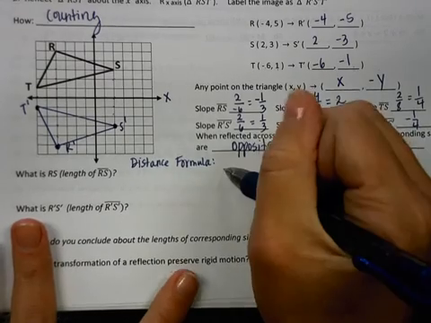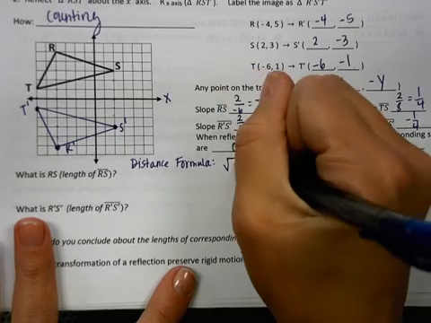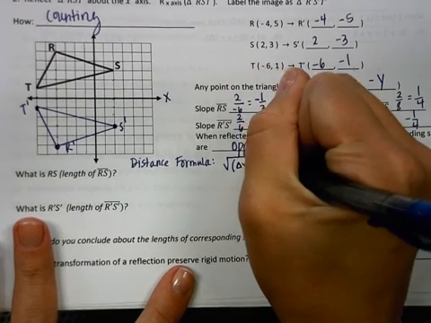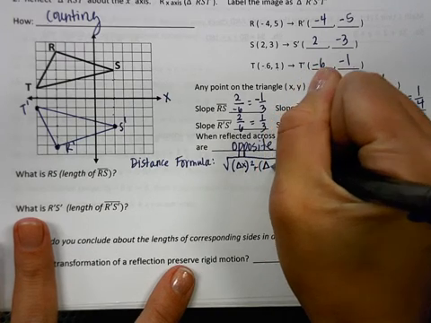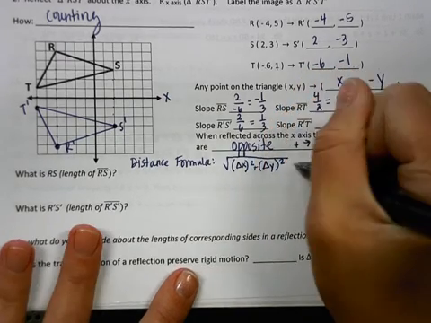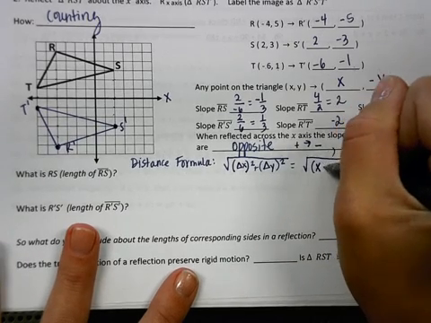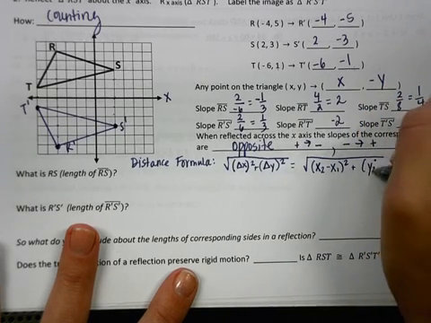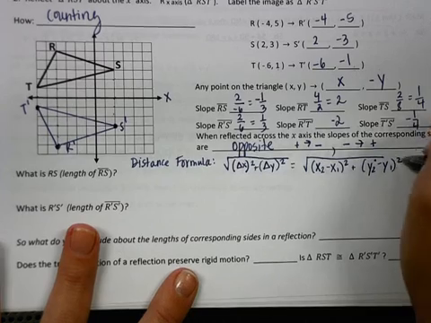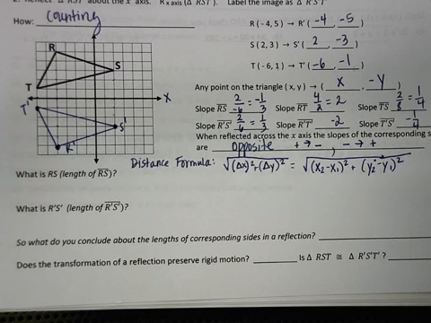So distance formula is where you have the square root, and it is the change in x squared plus the change in y squared. Now, you might have also seen this like this: x2 minus x1 squared plus y2 minus y1 squared. Okay? Now, both of those are the same. The thing you have to be careful of is whatever 2 points you choose. So let's just do this.